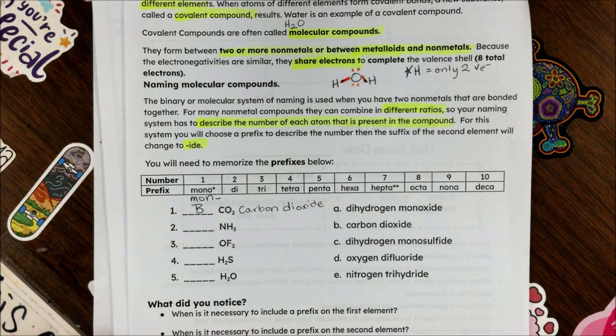I want you guys to go ahead and pause and try to see if you can figure out what names go with each of these. So go ahead and pause. You guys have those filled in, let's talk about them.